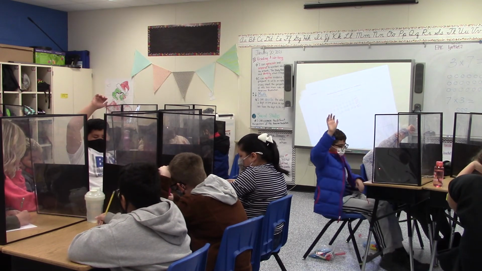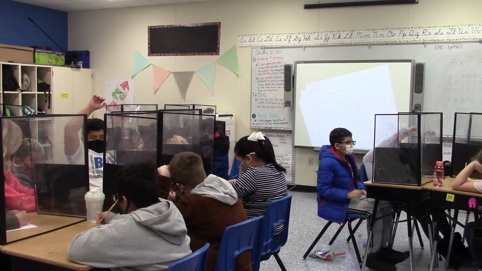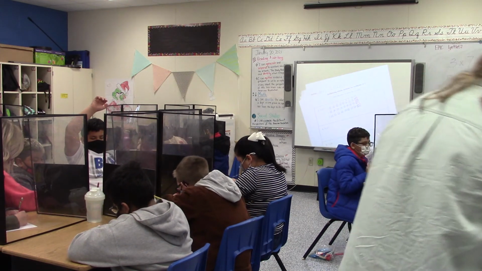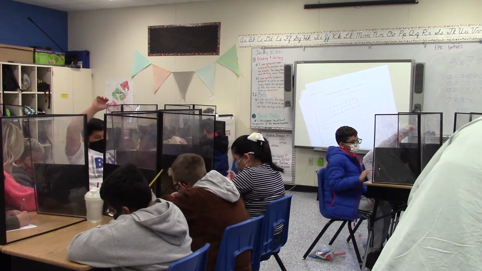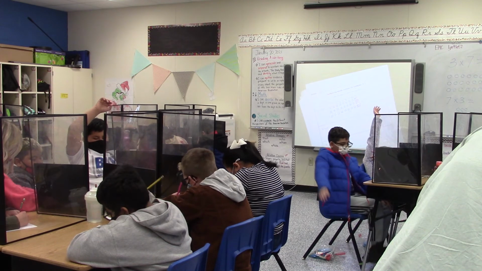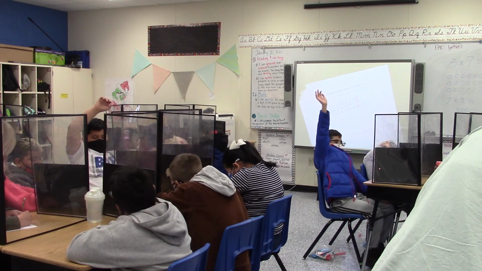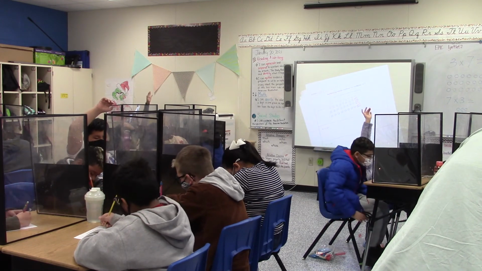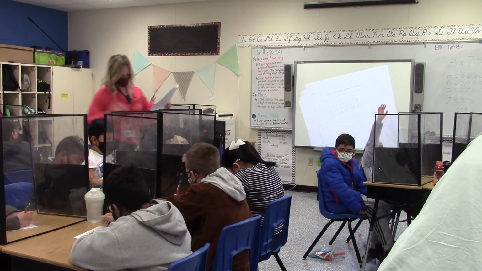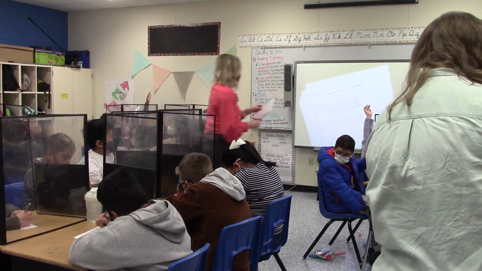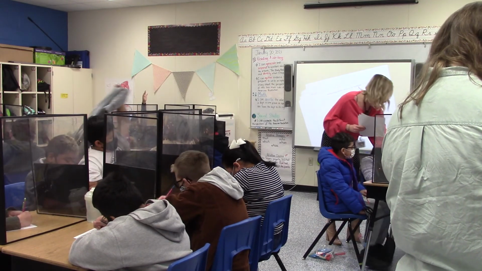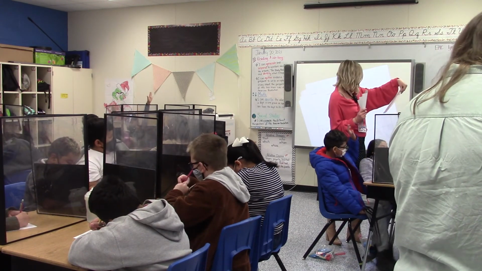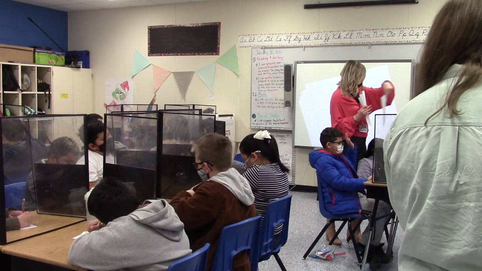Challenge problems. Can you show me? This is the same thing. What new numbers? So there's going to be how many rows? 3. How many columns? Okay, can you do that for me? And then same thing on this one. You got it? Okay.